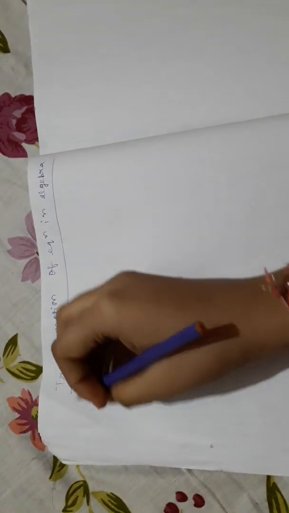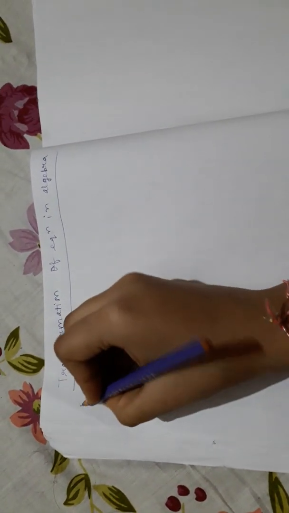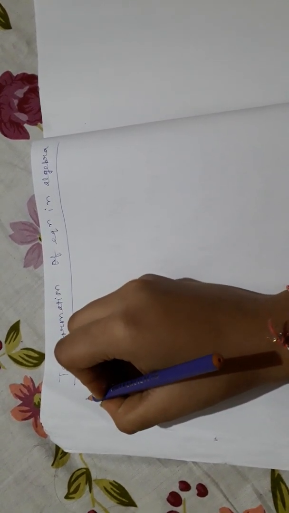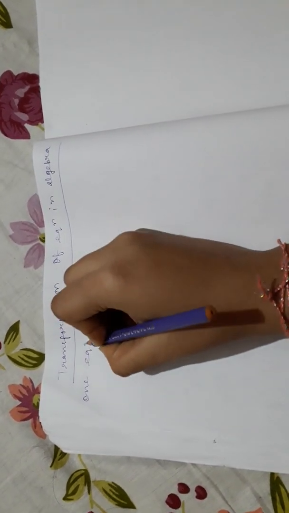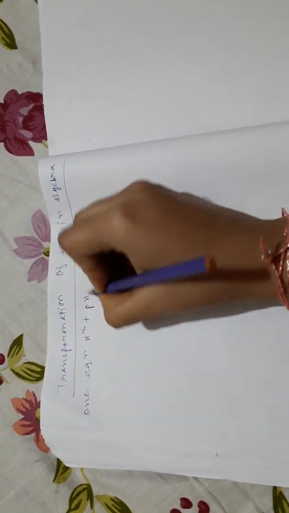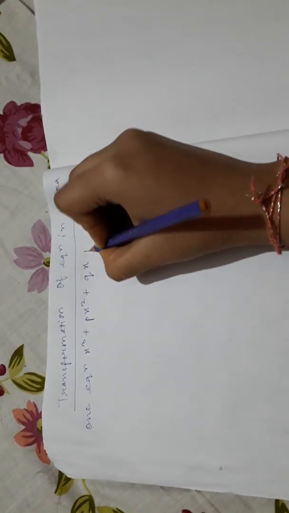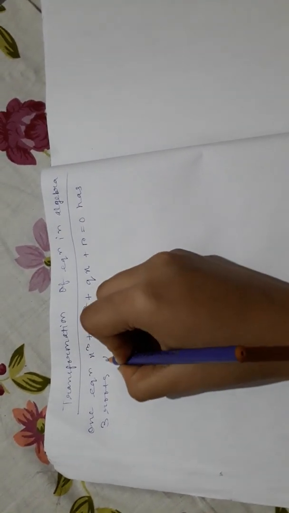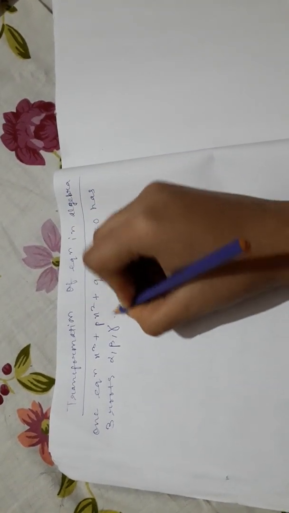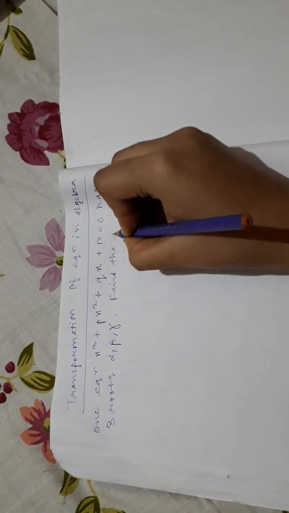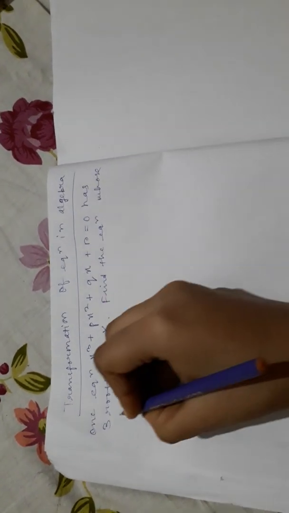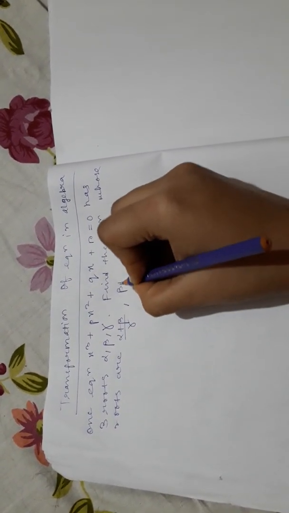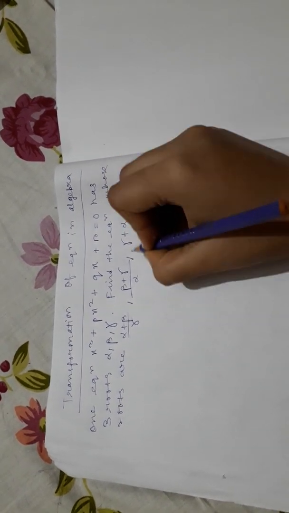Okay. Suppose I am solving a question. We are given an equation. The question is that one equation is given: x cube plus p x square plus q x plus r is equal to 0, which has three roots: alpha, beta, gamma. Now find the equation whose roots are alpha plus beta by gamma, beta plus gamma by alpha, and gamma plus alpha by beta.